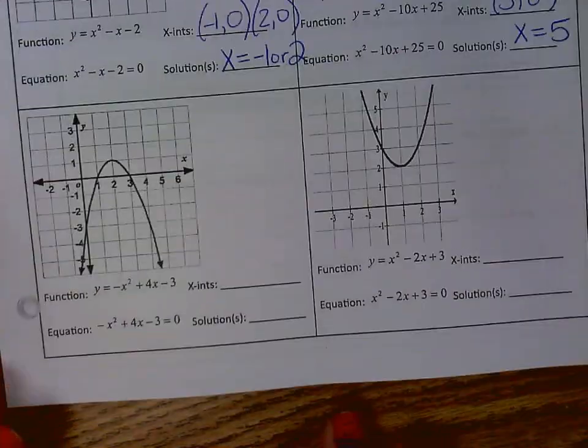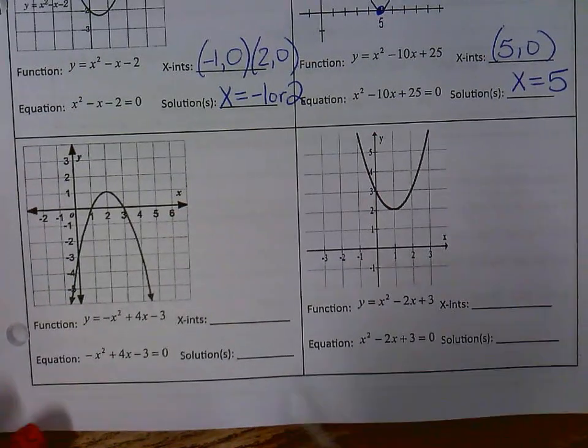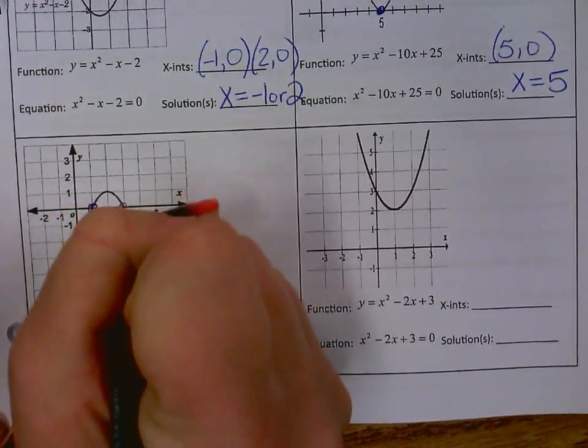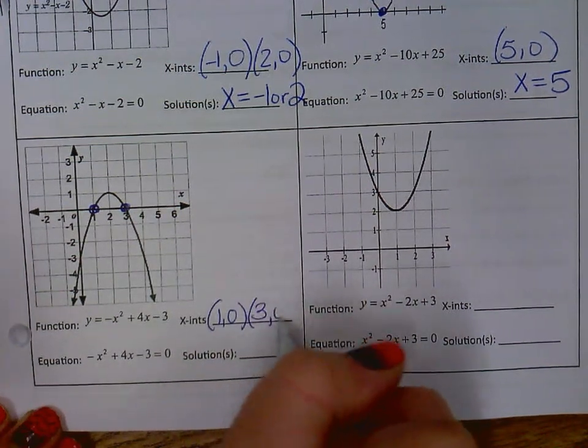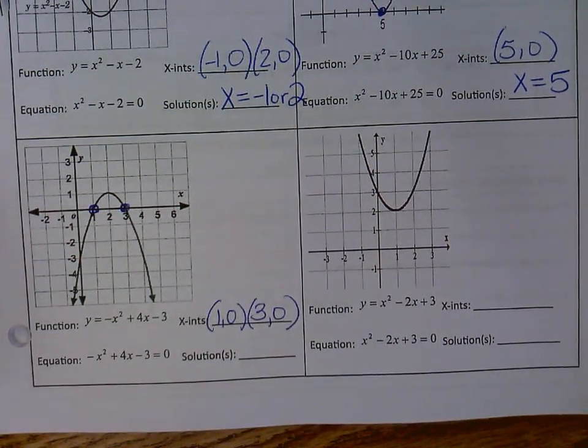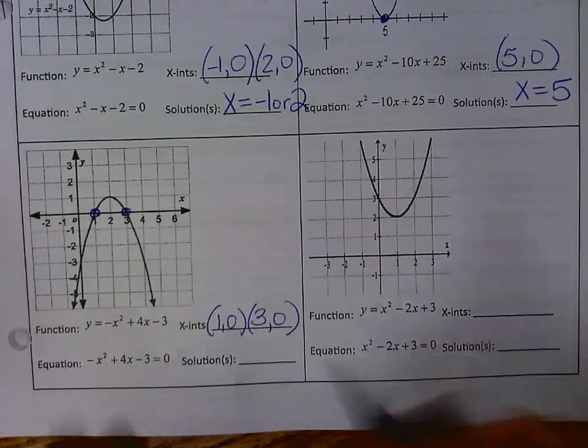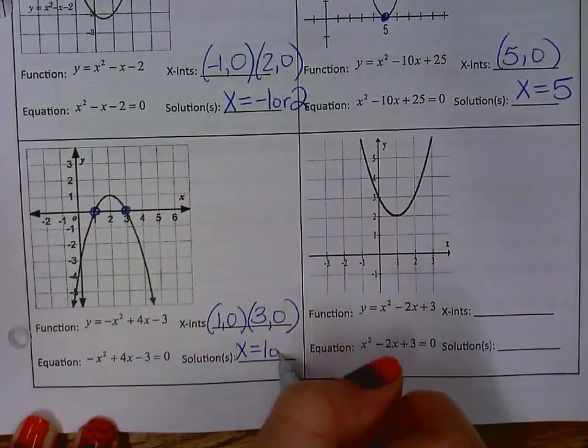Okay, this next one, concave down, but it still has 2 x-intercepts, right? One of them is at (1, 0). One of them is at (3, 0). How do I write that as a solution? x equals 1 or 3.